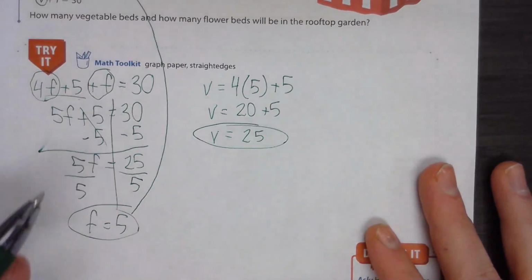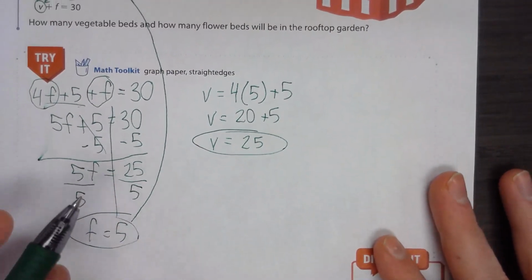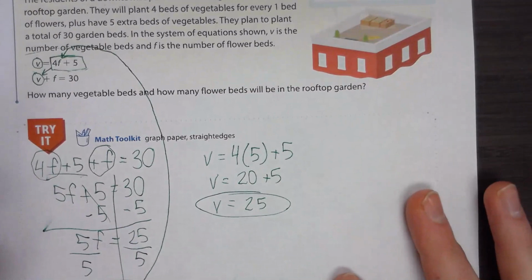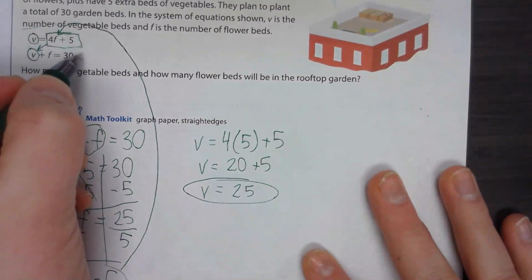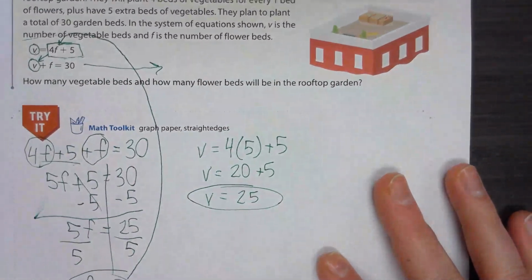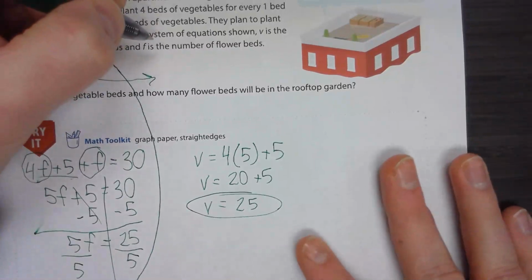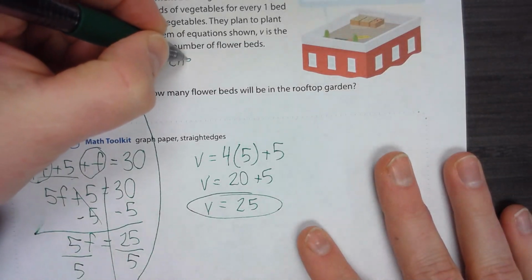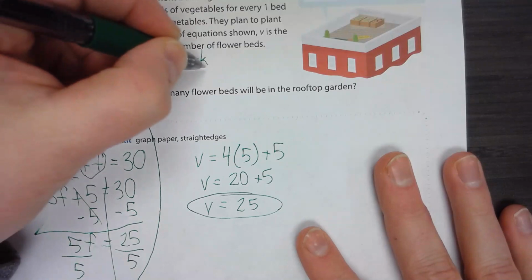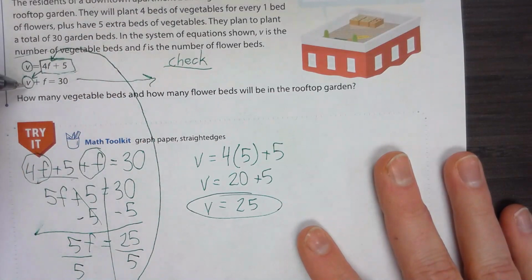Now, one thing I like to do before I move on is this was a lot of work, and it's going to get even more complicated than this. These were really simple equations. I like to take this second equation that I didn't plug into, and I like to check. Okay, so I want to see everyone checking their work as well. And so I'm just going to plug in what I had.